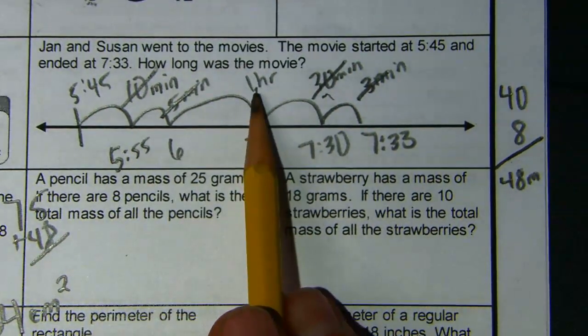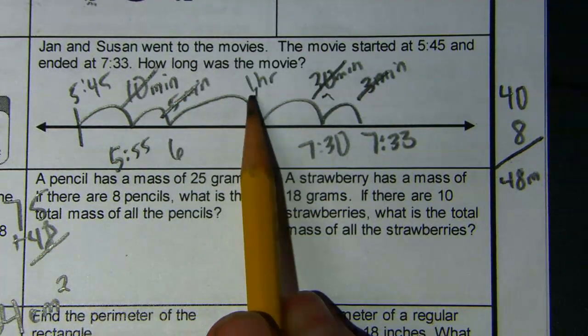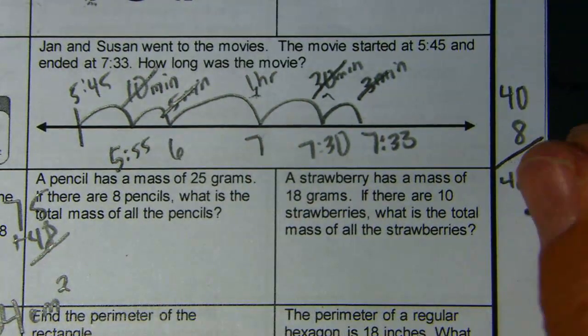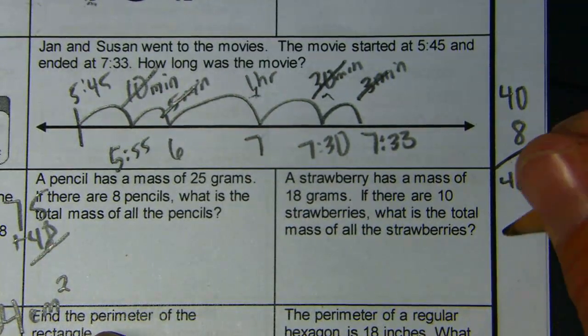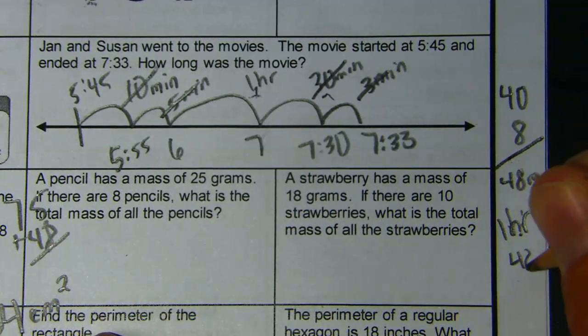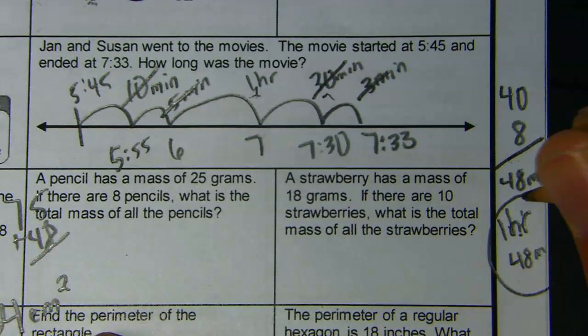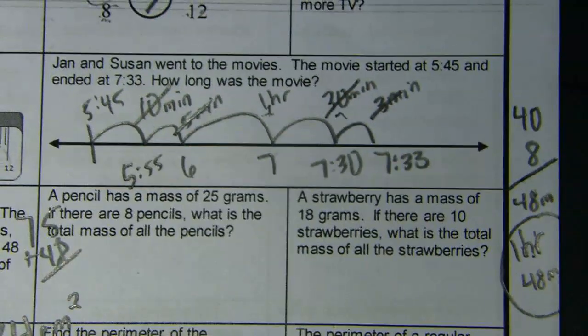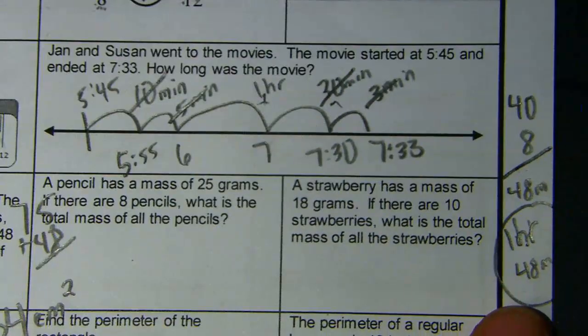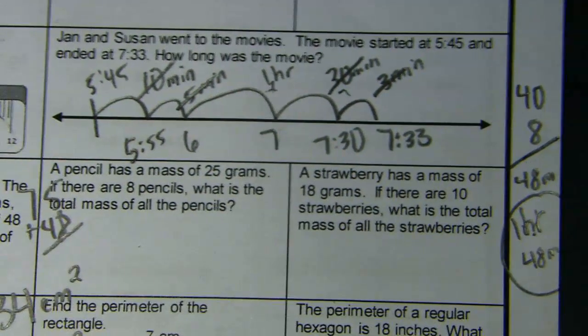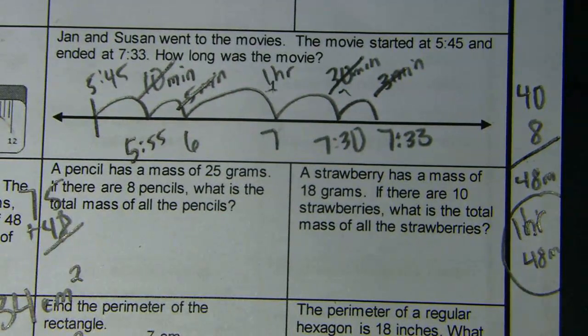What do I have left? An hour? It looks like it. That's the only one that I haven't crossed off yet. So 1 hour plus 48 minutes is 1 hour and 48 minutes. So final answer, 1 hour, 48 minutes. I used the number line method. I used friendly compatible numbers.